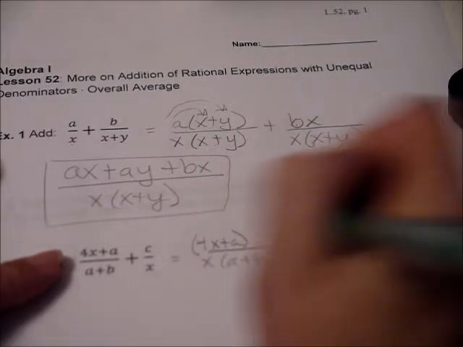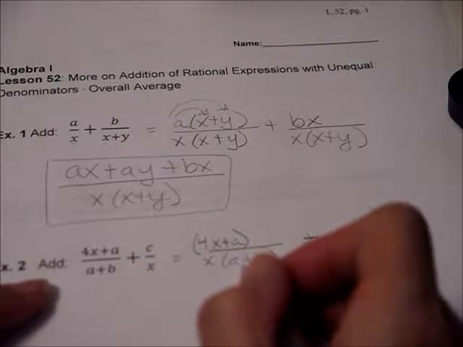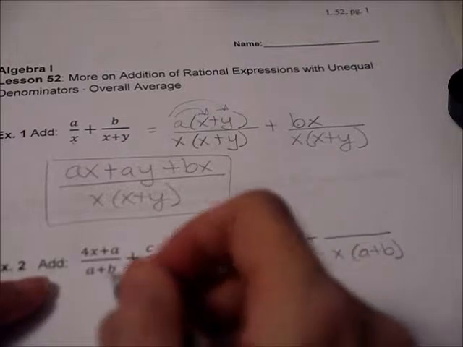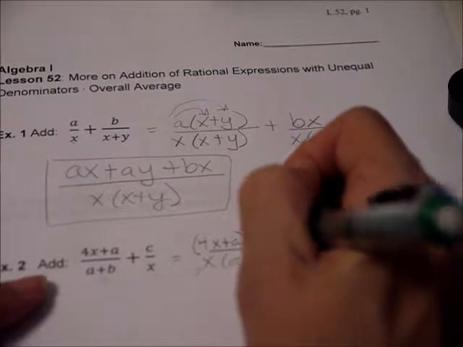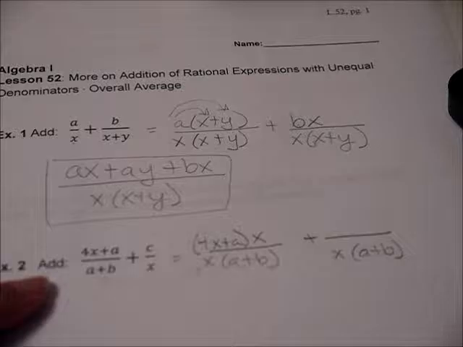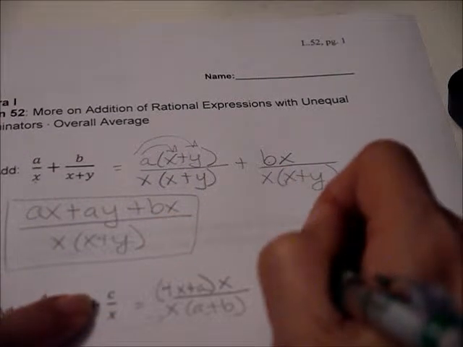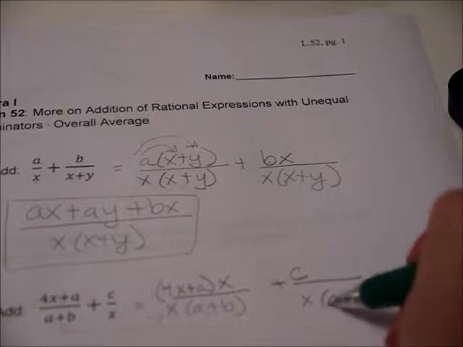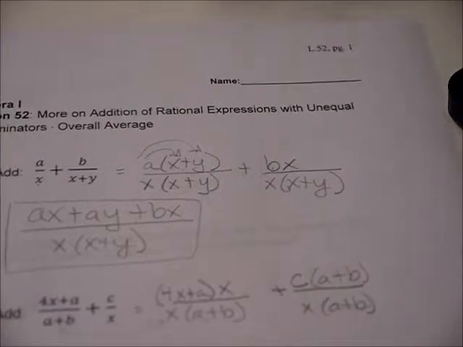I'm going to write this in a quantity. What did we multiply a plus b by to get from here to here? We multiplied by x, so I multiply the top by x. Over here we multiplied by a plus b, so that c also multiplies by a plus b.